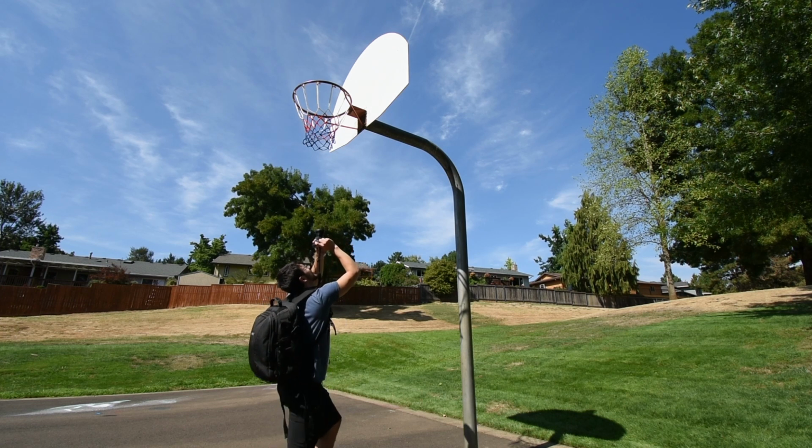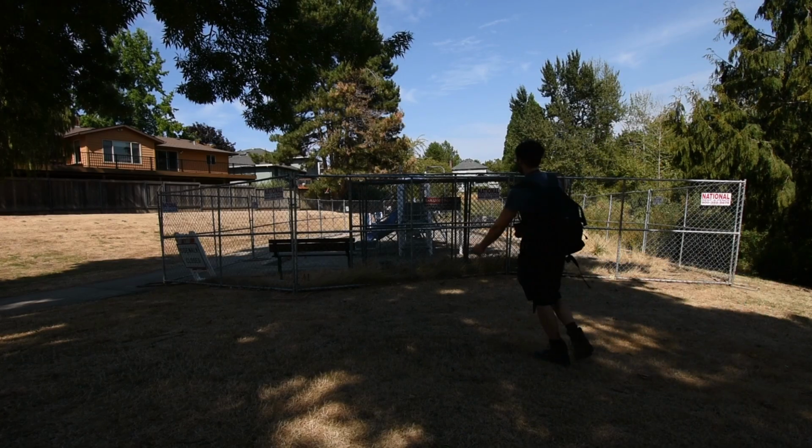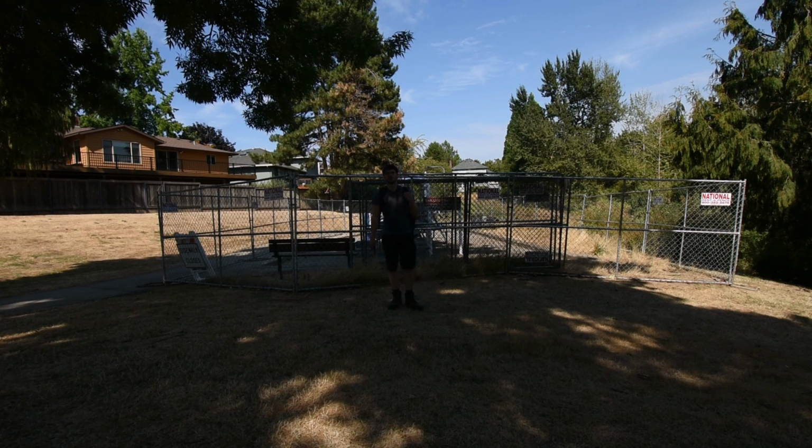I'm still getting the lens flares. I find this a little odd that the park is closed down. I wonder why it's closed. But we're gonna continue down the hill down that way.